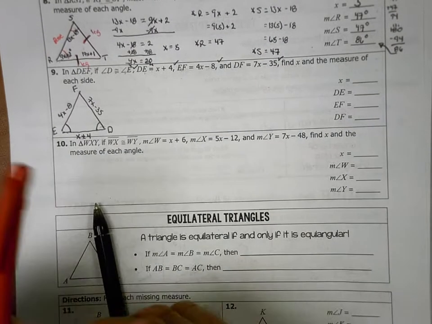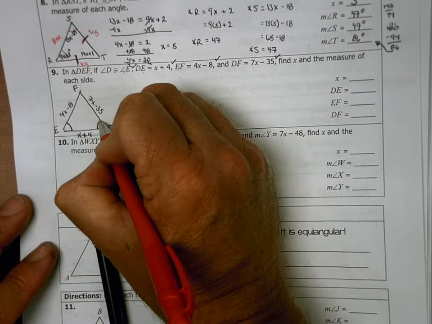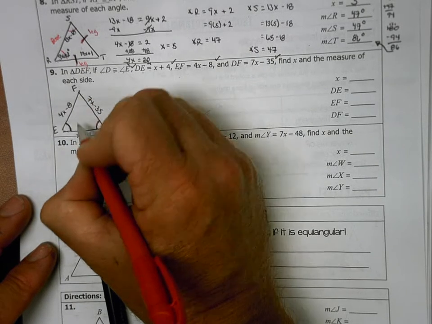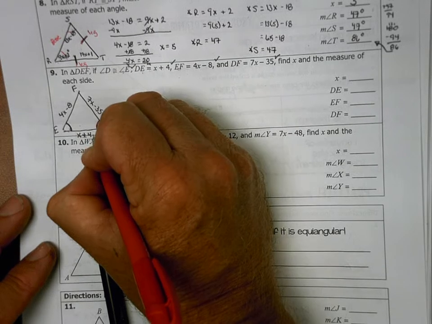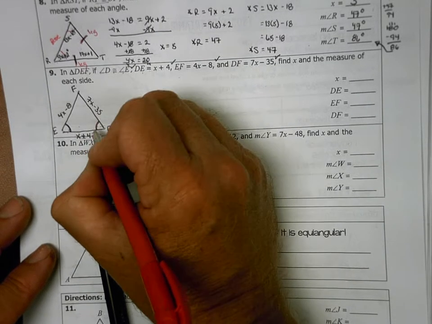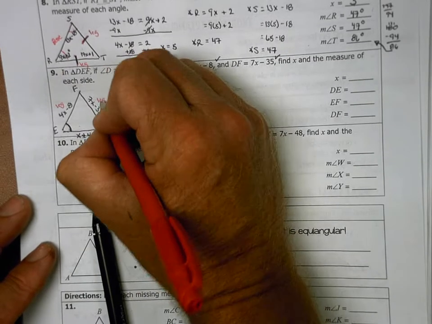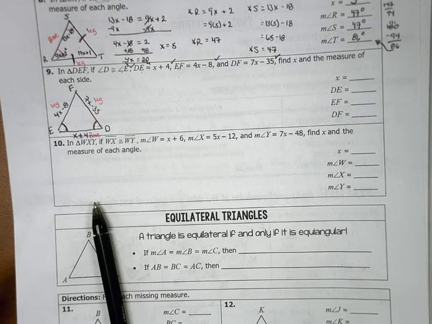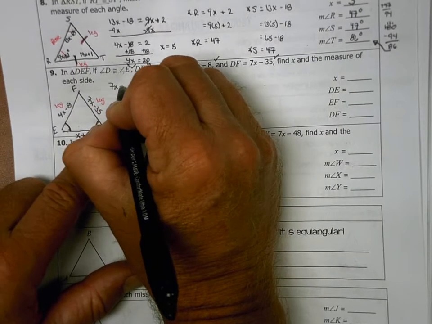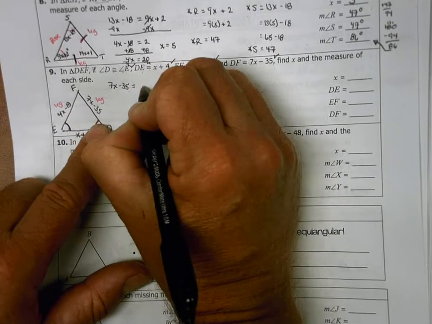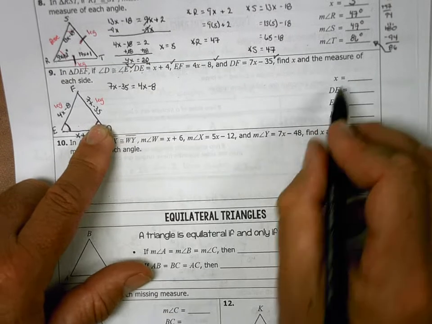Well, here we go. We got 2 angles that are the same. When a triangle has 2 equal angles, those angles are called the base angles. The base angles run along the base. So this x plus 4 side is the base, which means that the other 2 sides are what we call the legs. And remember, the legs are the 2 congruent sides. So that means that the 7x minus 35 side is going to be equal to the 4x minus 8 side.